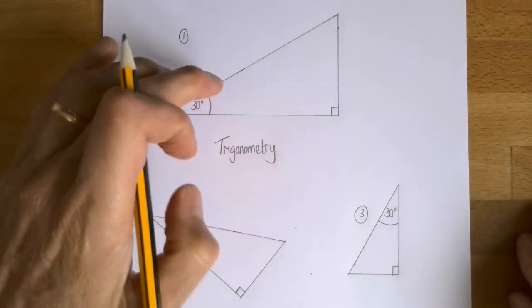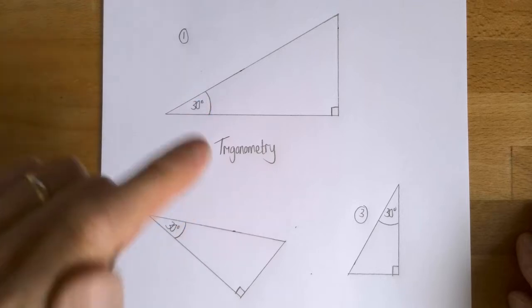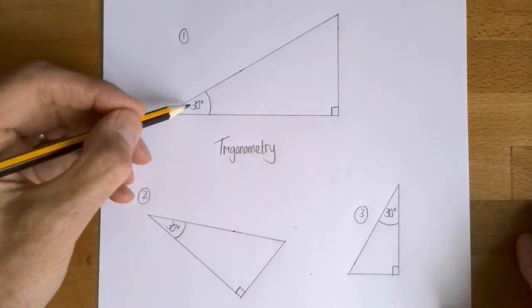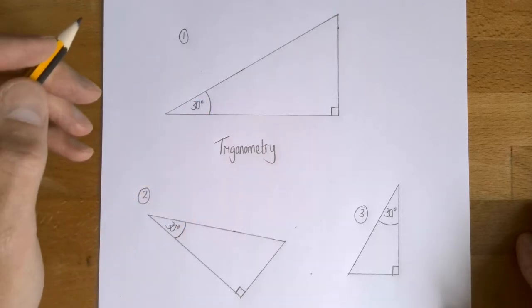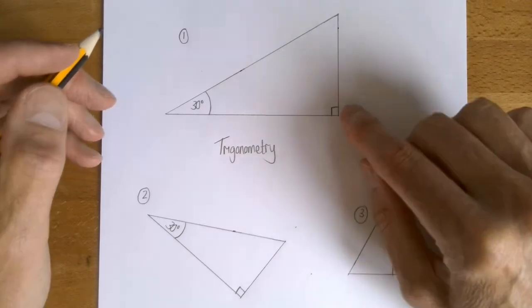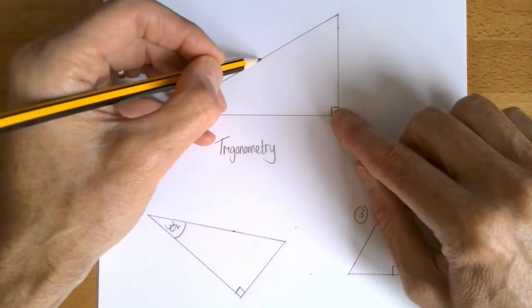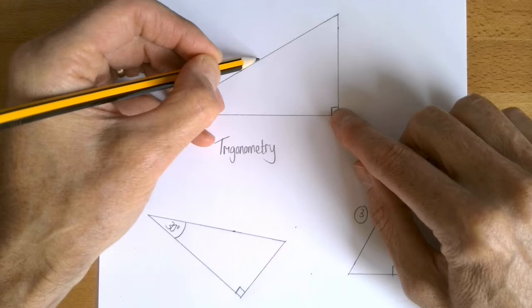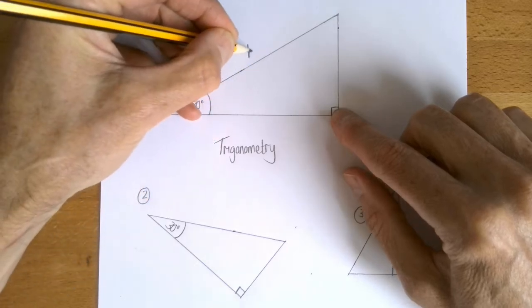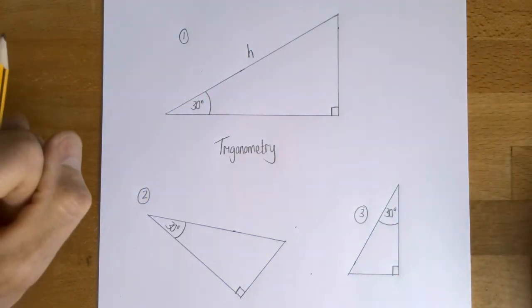So that's where the name comes from. And so here is a right-angled triangle with a 30-degree angle as well. And we already know that the side opposite the right angle is going to be the longest side, and we call that the hypotenuse. So I'm just going to label that H.